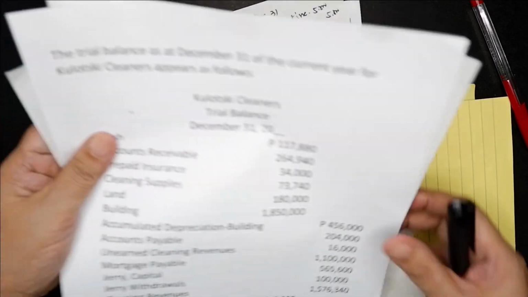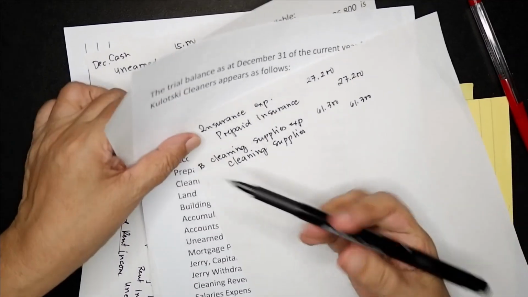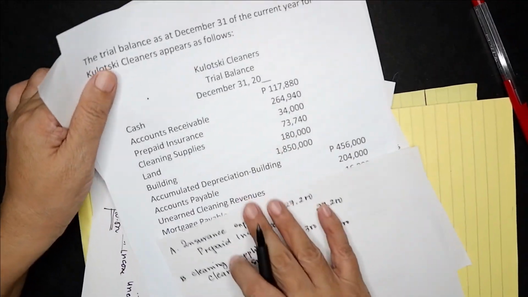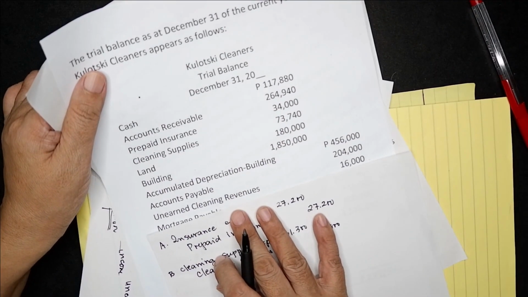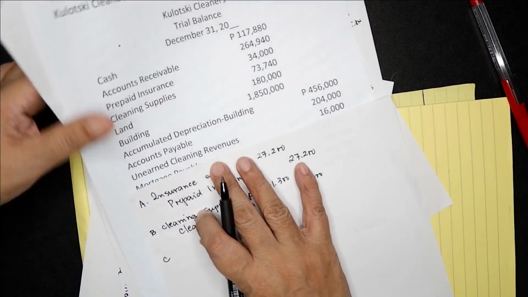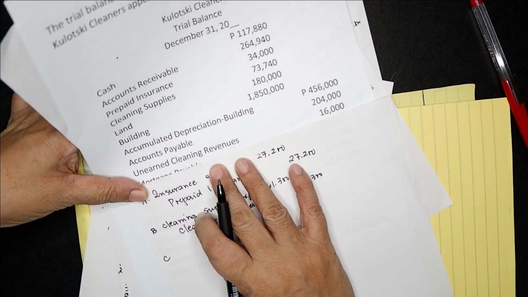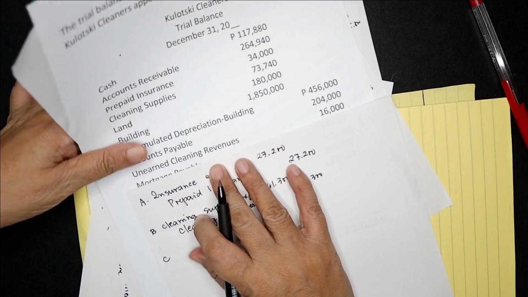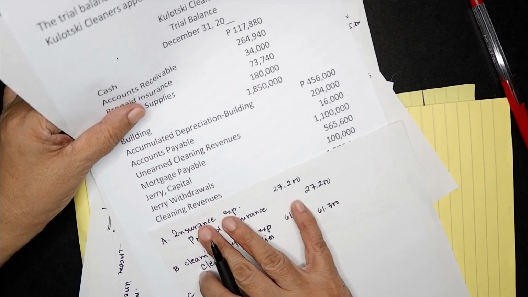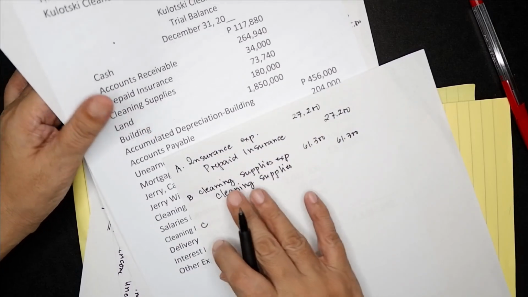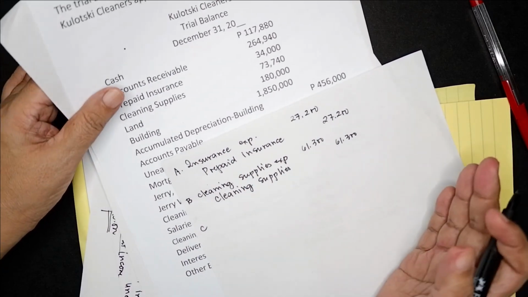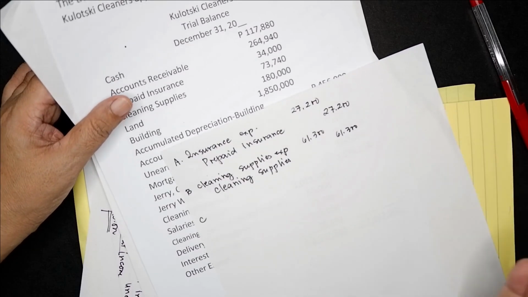So for our adjusting entry, letter C, since the liability portion was already recorded in our trial balance, it means what we're going to record now is the revenue. And what is the account title for revenue? That is cleaning revenues. So if we're going to record revenues, that is on the credit side.